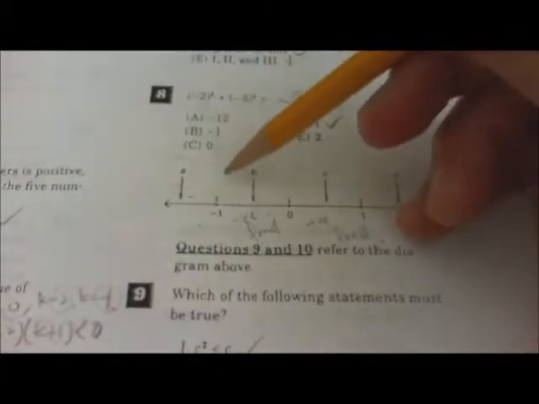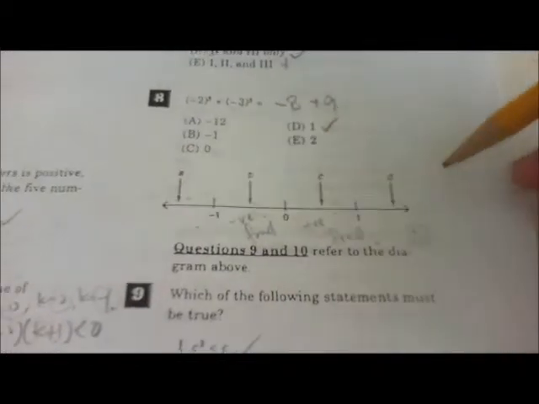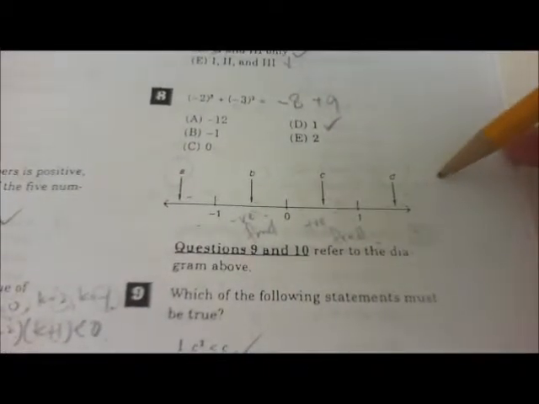Now let's go for number 10. Which of the following statements must be true? And this number 10 is based on the graph on top. Right? Again, a is a negative number, b is also a negative fraction, c is a positive fraction, and d is a positive number greater than 1.